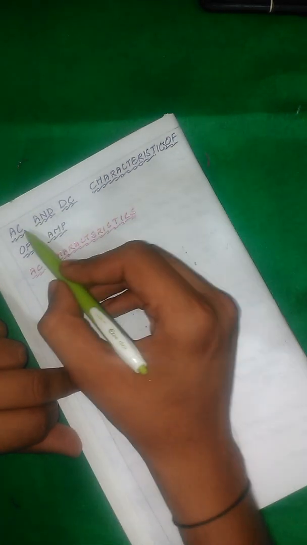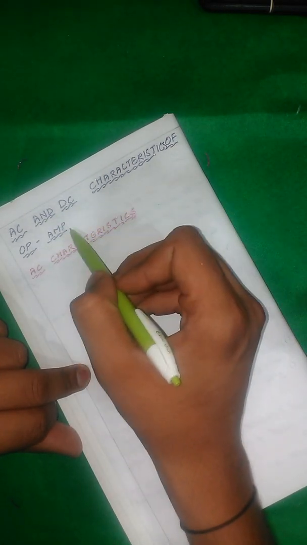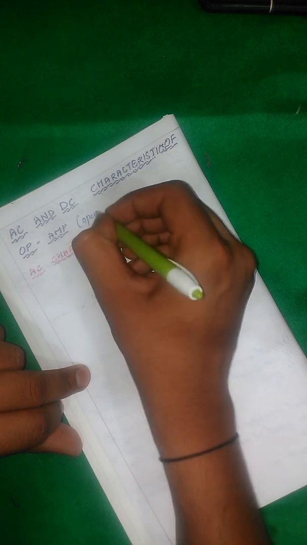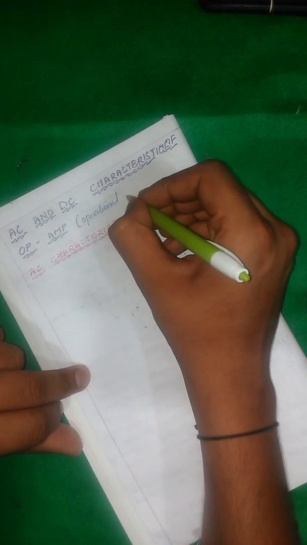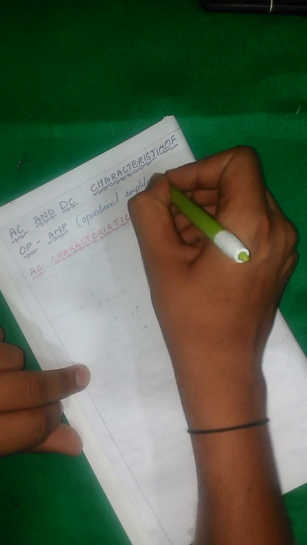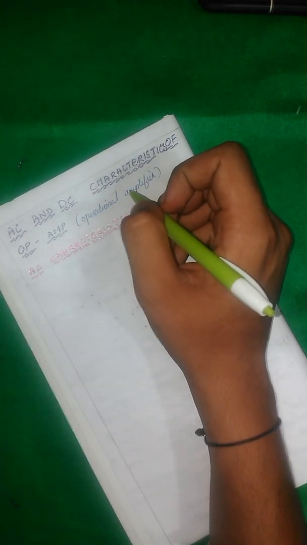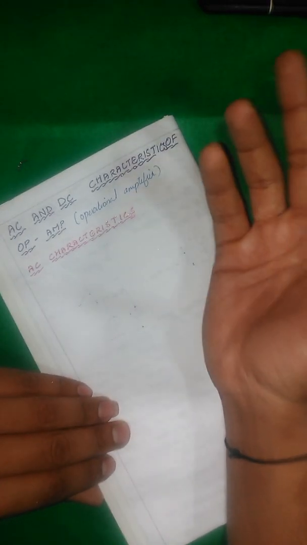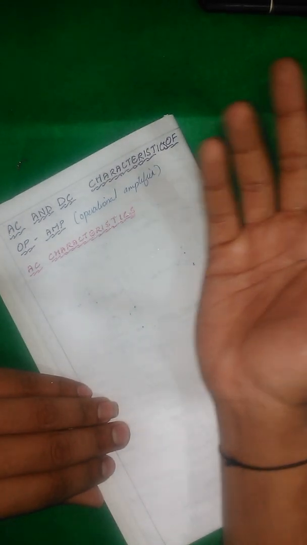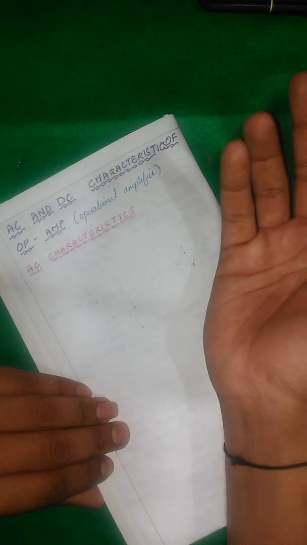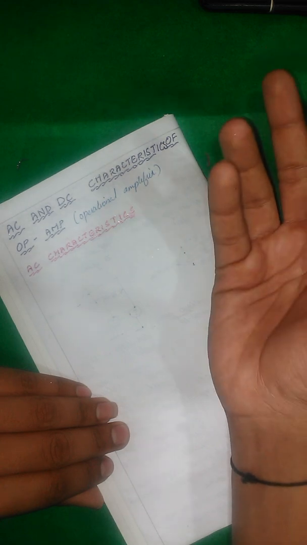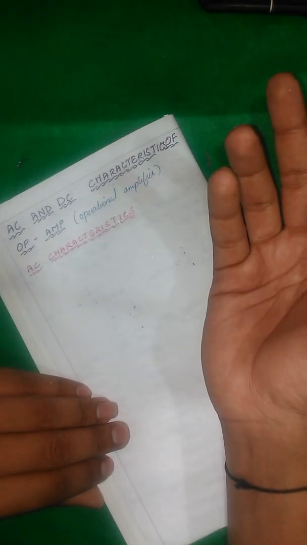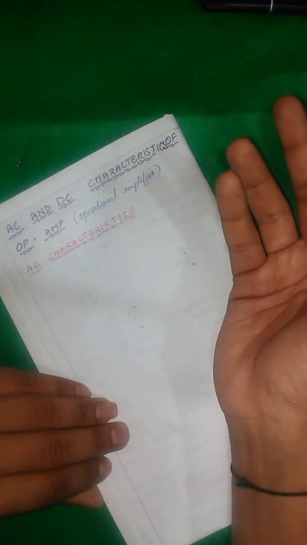Today we are going to discuss the AC and DC characteristics of op amp, which is also known as operational amplifier. First of all, we should know what are the AC characteristics of the operational amplifier. Many things like frequency response, slew rate, CMRR, PSRR can be concluded into the AC characteristics. Now we have to know what is the frequency response, how it becomes a characteristic of the operational amplifier, what is slew rate, what is CMRR, and what is PSRR. So we will learn it now.